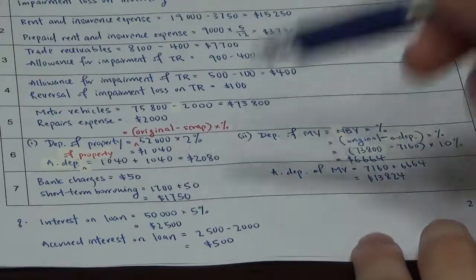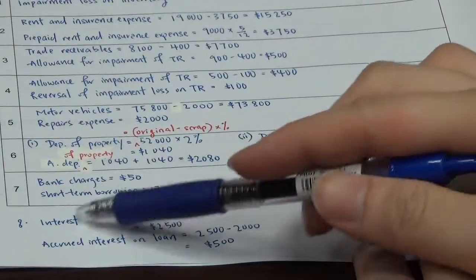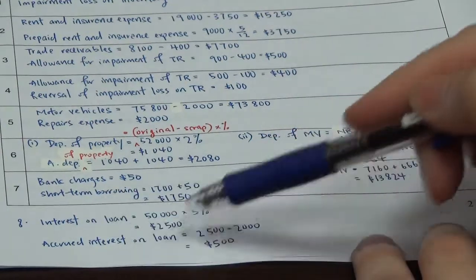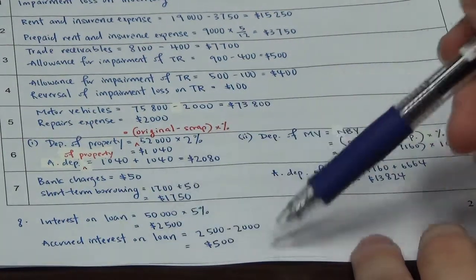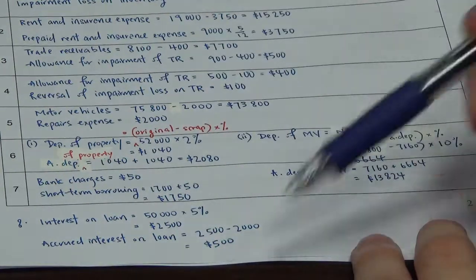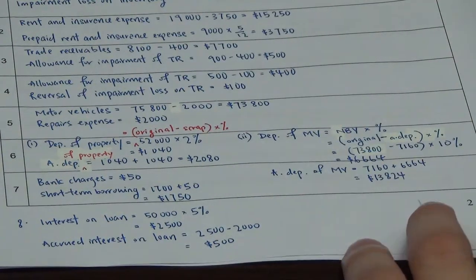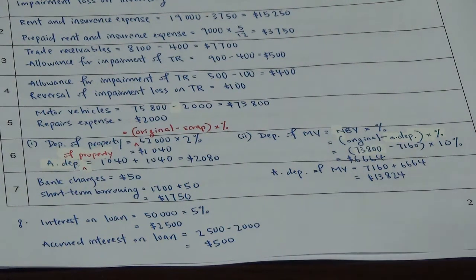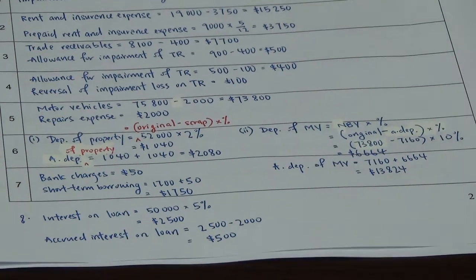So first, put the interest on loan to the correct amount which I'm supposed to pay, which is 2,500. Then because I have not paid yet, I'll have accrued interest on loan of $500 at the end. With that you can move on to complete your income statement and balance sheet.